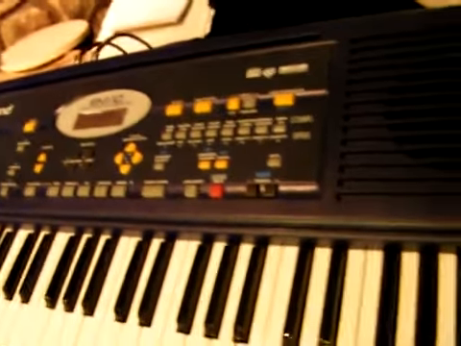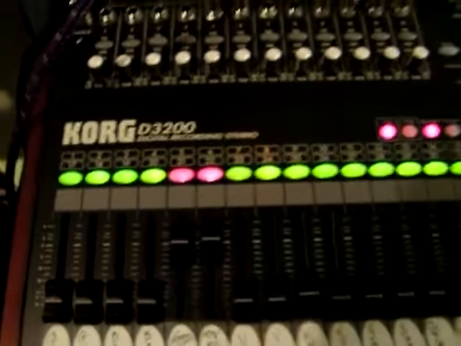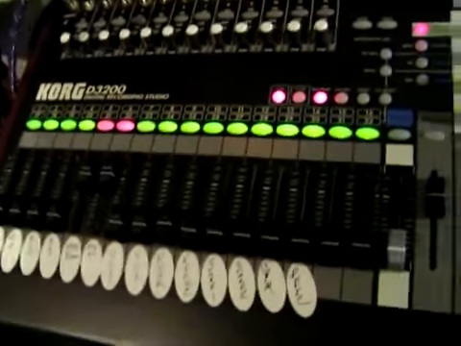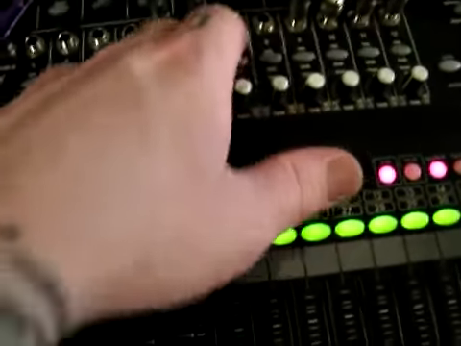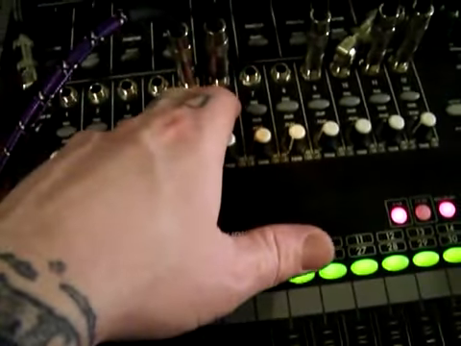I'm going to do a quick video on how to record stereo tracks from your stereo keyboard or stereo outputs from your keyboard to the tracks of the Korg, inputs of the Korg. For the sake of this video and the way I've got my stuff set up, I use 5 and 6 for my keyboard.